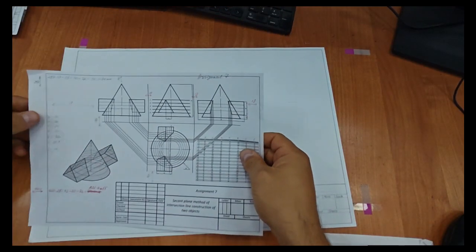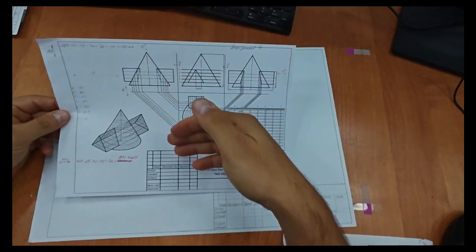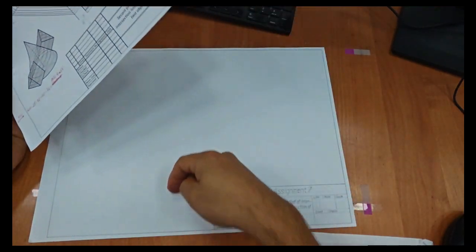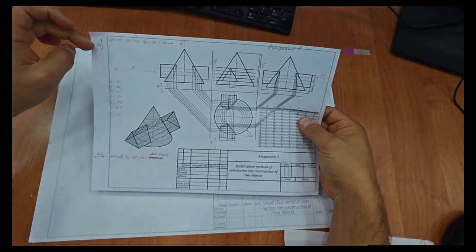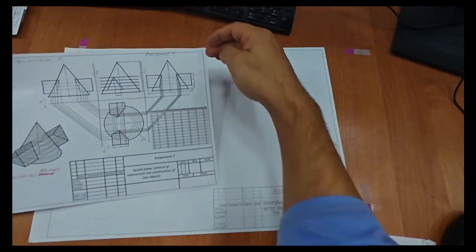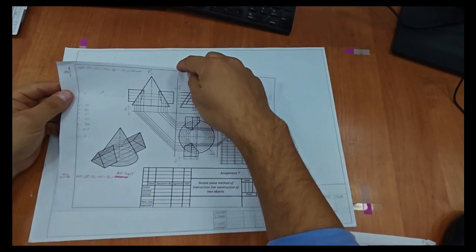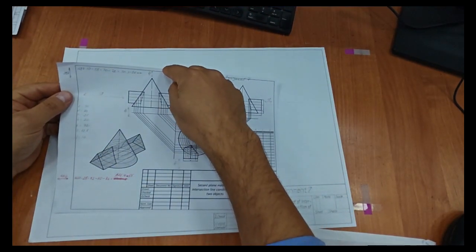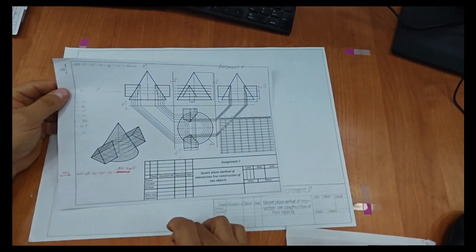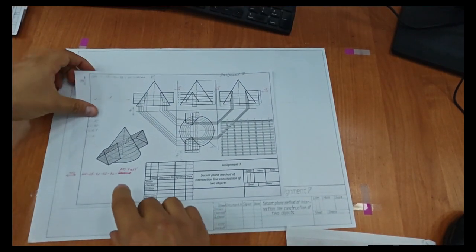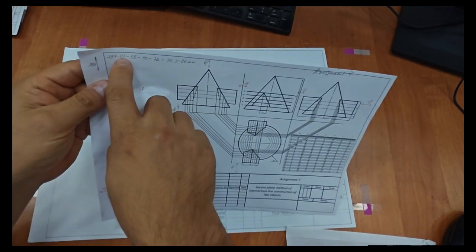organize it? So vertically, the vertical size of this A3 is 297. From this 297, I'm minusing 5 from the upper side, 5 from the lower side, so I'm minusing 10 here.